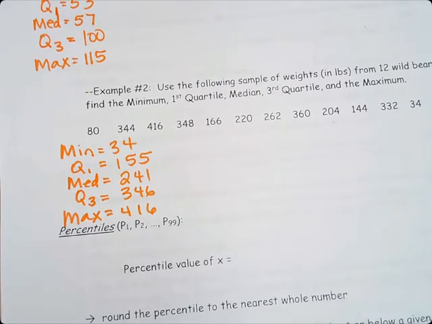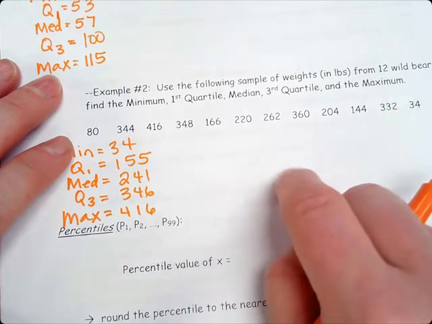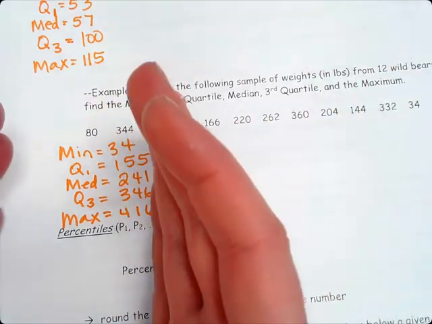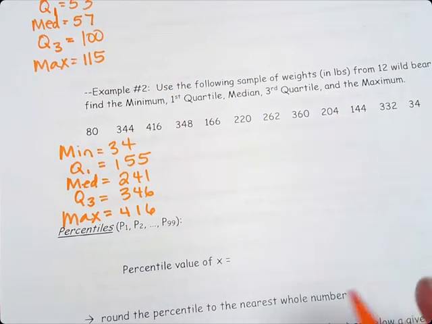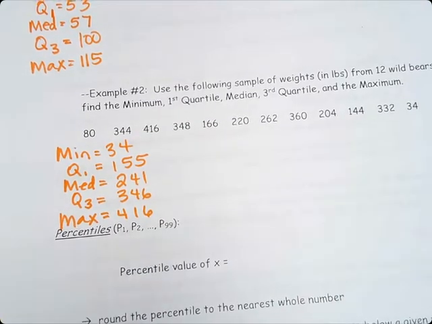If we didn't have the calculator, we would just list them in order and then find our middle, which would be our median, and then find what's half of that on the bottom and then half of that on the top. So you don't need a calculator, but it definitely does make things a little bit easier.